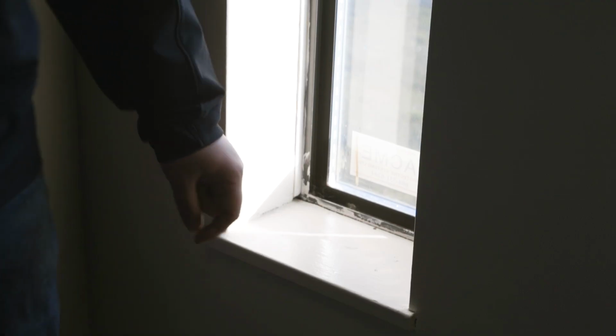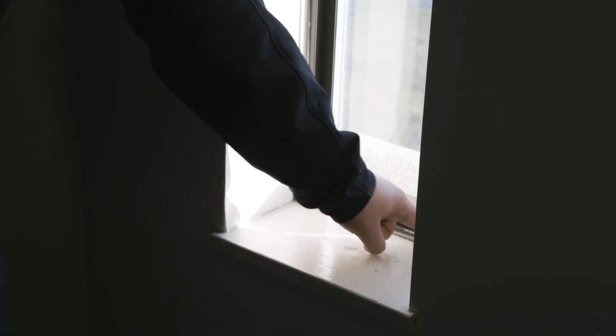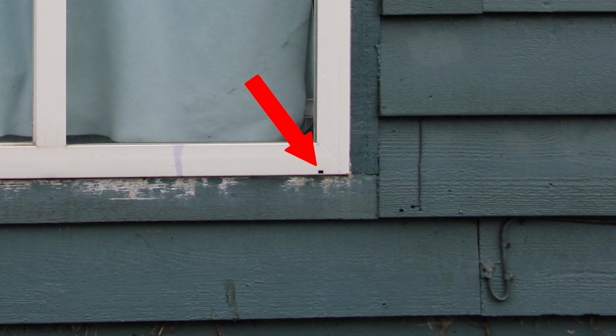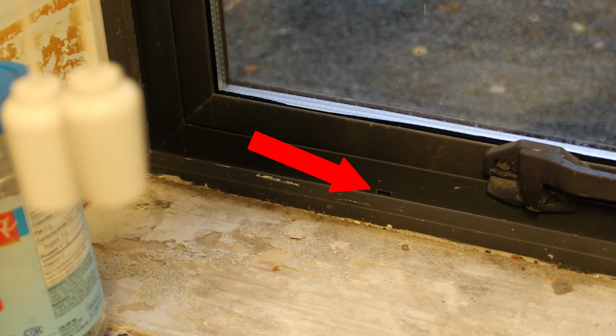The second thing to consider is the weep holes. You want to make sure the weep holes at the base of the window are clear and free so as to allow for proper drainage of the window assembly.